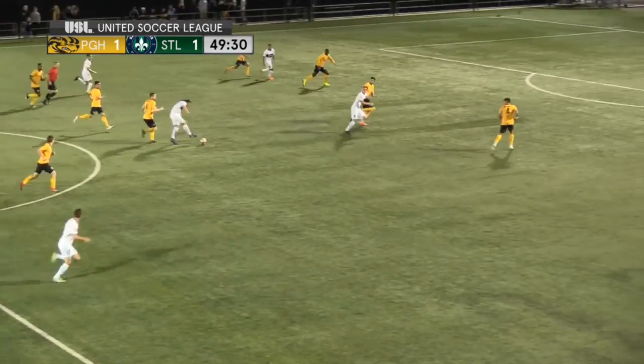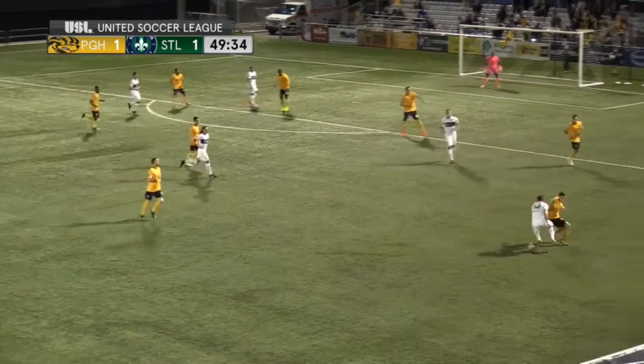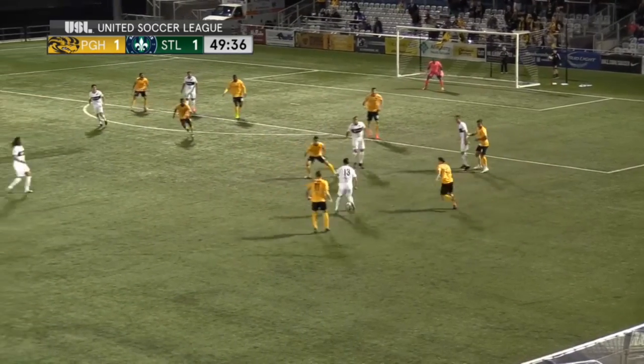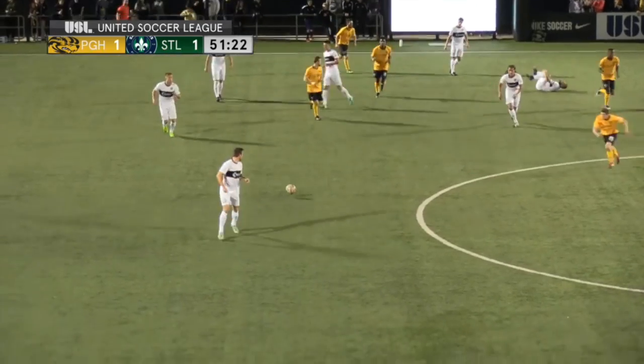So we ended up losing that game 4-0, not the best, but here's a few clips. I only played 45 minutes against Pittsburgh here. I'm just going to show you 4 highlights. Here's an attacking sequence, playing in Tavo, doesn't work out. I get the ball wide here.